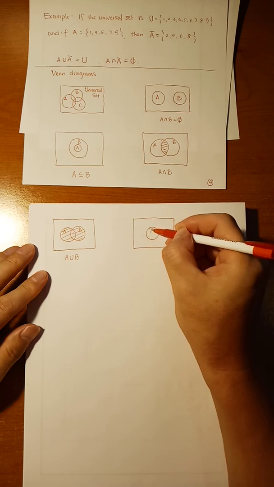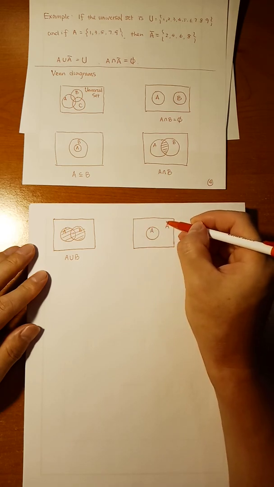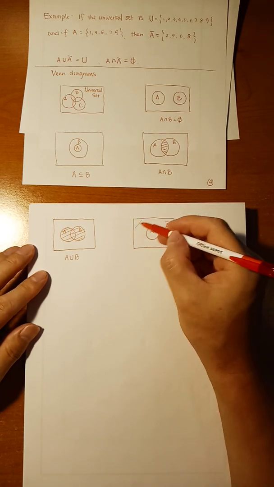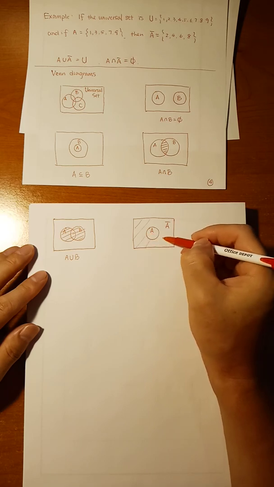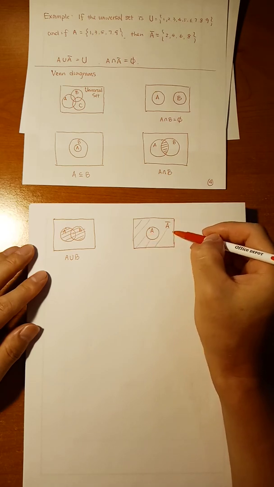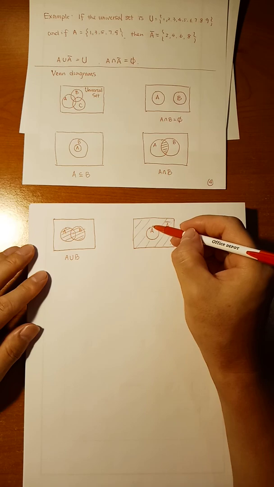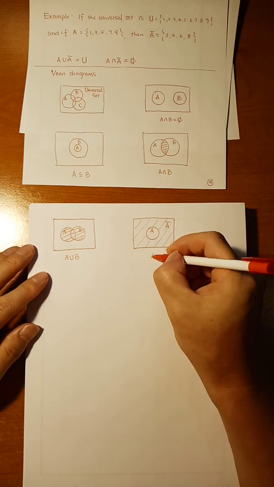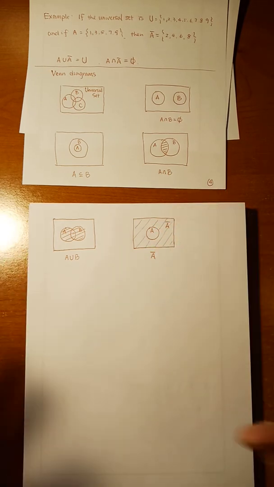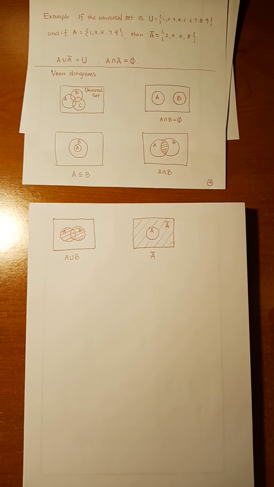Inside is A, then outside is A bar. Okay, so this is a complement. You have inside, outside.